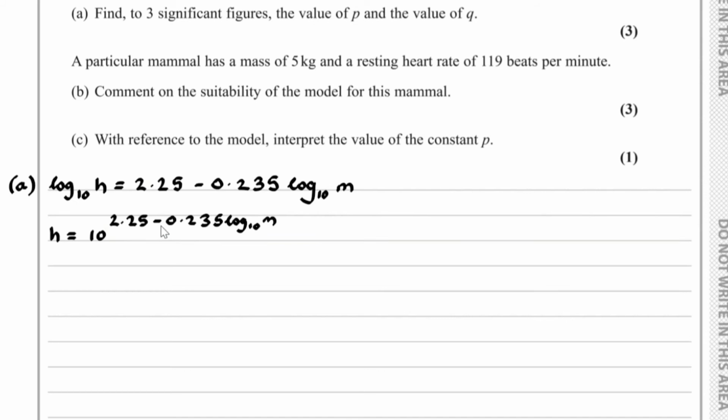And if we use the power law of logs, we can rewrite h as 10 to the power of 2.25 plus log base 10 of m to the power of minus 0.235.